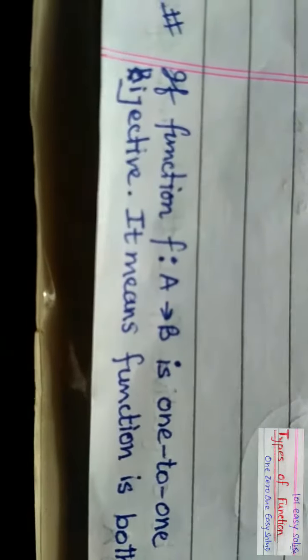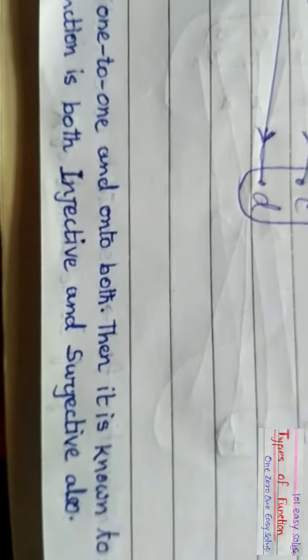So let us define this. If a function f: A to B is one to one and onto both, then it is known to be bijective. It means the function is both injective and surjective.